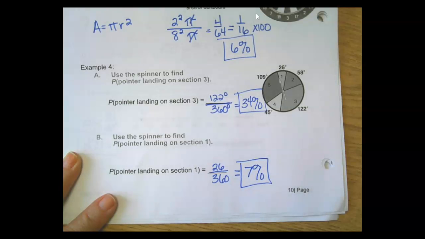So pay attention. Do they want it as a ratio, part to total, or do they want you to put it into a percent?